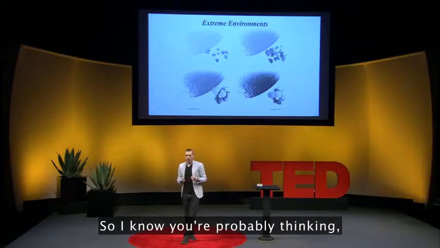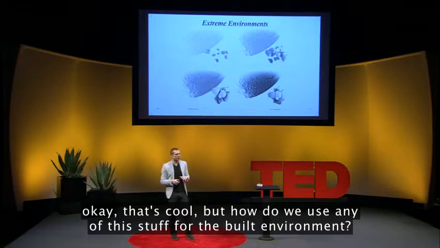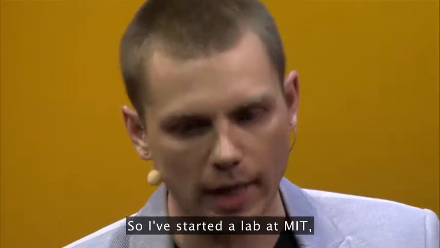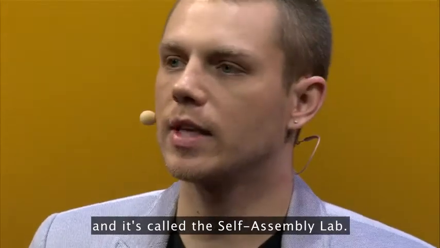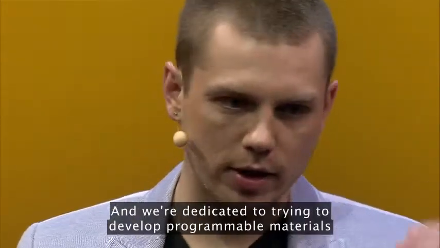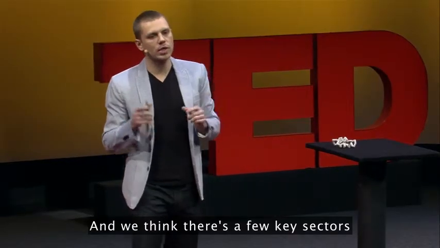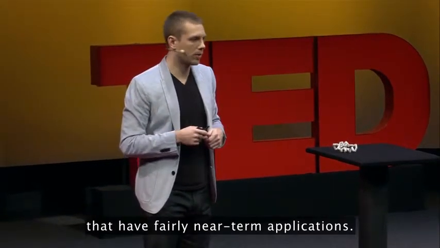So I know you're probably thinking, okay, that's cool, but how do we use any of this stuff for the built environment? I've started a lab at MIT called the Self-Assembly Lab. We're dedicated to trying to develop programmable materials for the built environment. And we think there are a few key sectors that have fairly near-term applications.